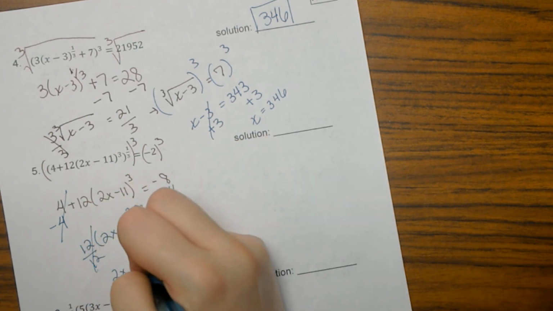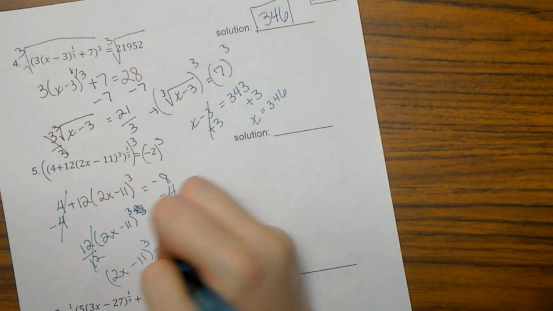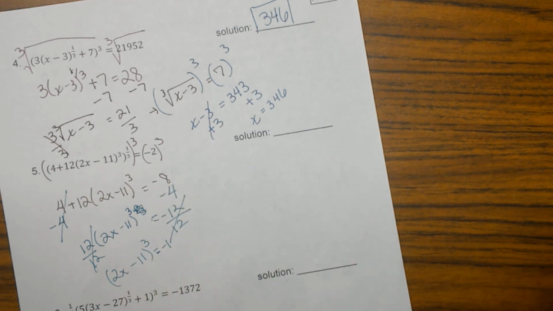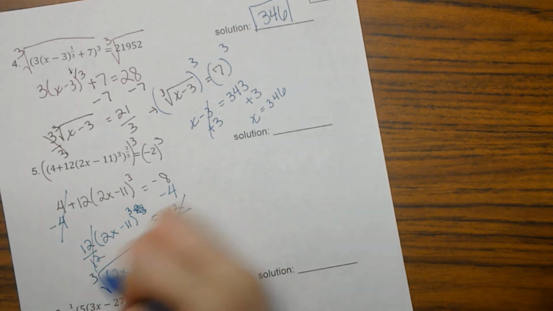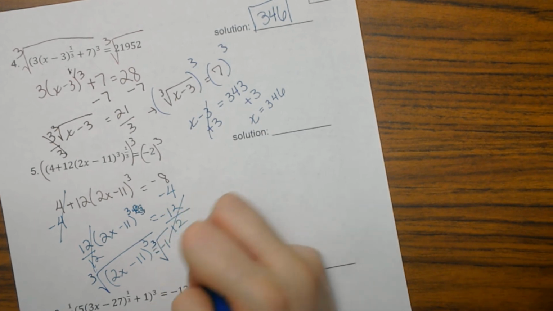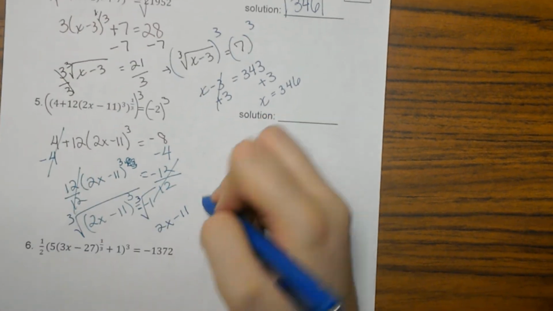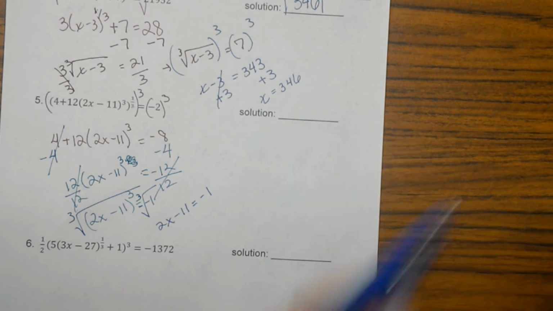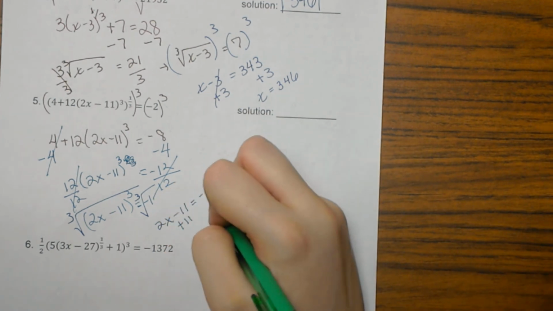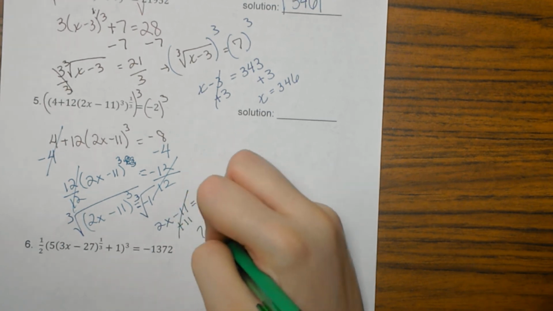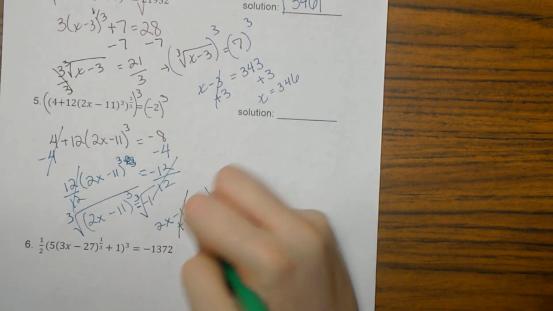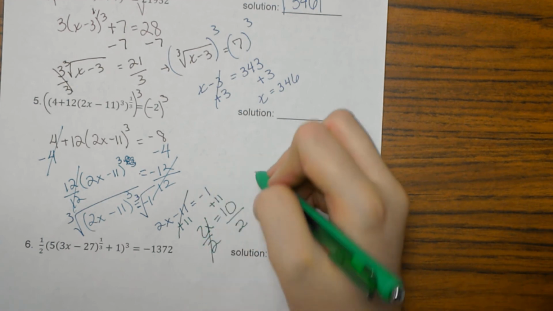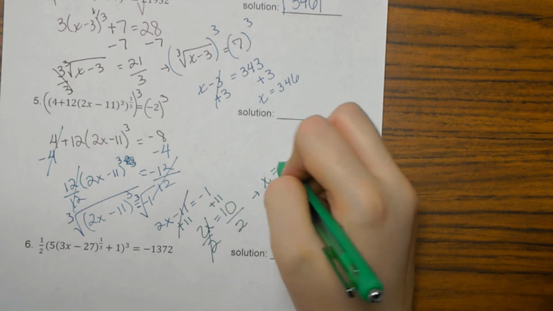And I get 2x minus 11 cubed equals negative 1. So I'm going to take the cube root of that. I have 2x minus 11 equals negative 1. So I'm going to add 11 to both sides, and I get 2x equals 10. Divide that by 2, I get x equals 5.